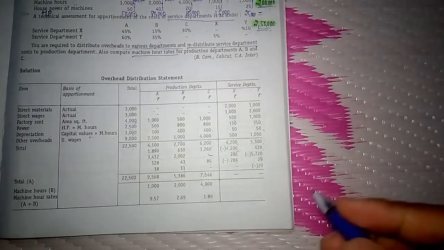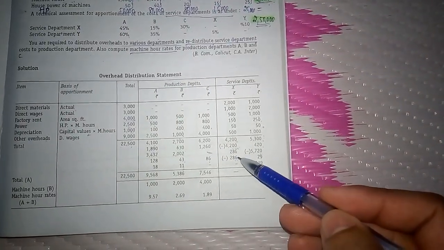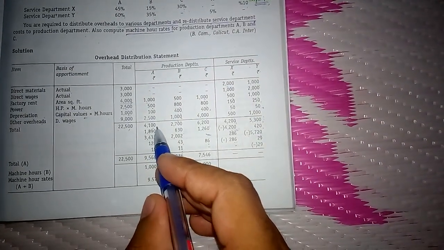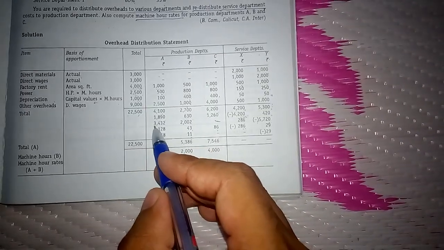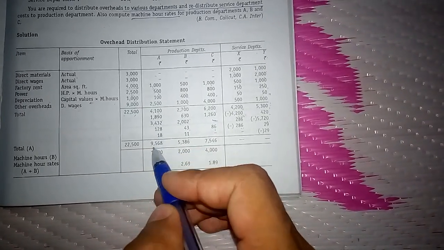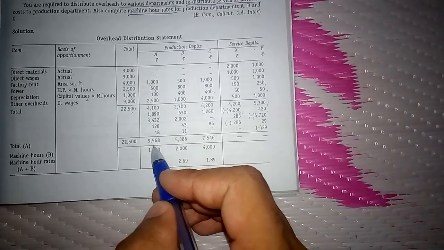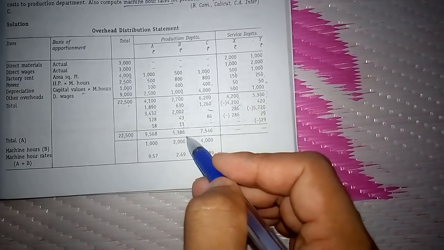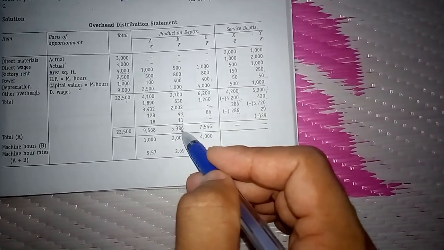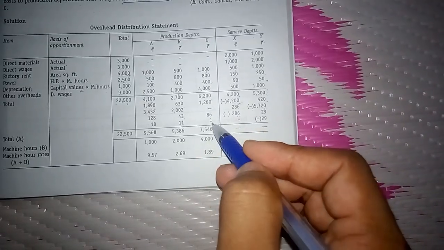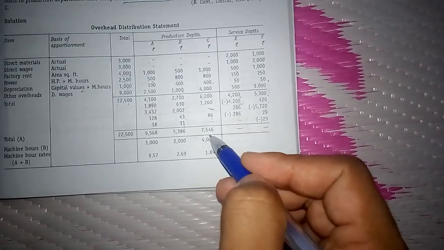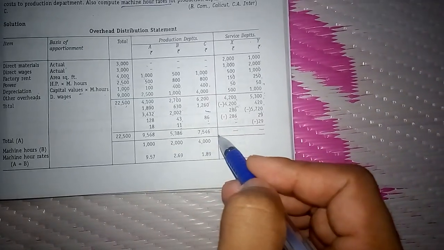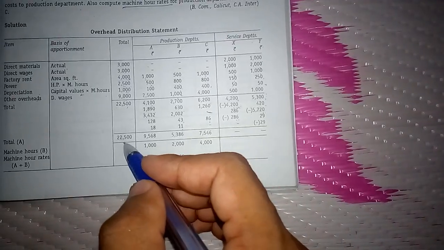So after distributing the values of service departments X and Y, again make a total. Here 4100 plus 1890 plus 3432 plus 128 plus 18, it will be equal to 9568. In the same way, calculate for production department B, it will be equal to 5386. And in the same way, calculate for production department C, it will be equal to 7546. So if you make a total of this, it will be equal to 22,500.